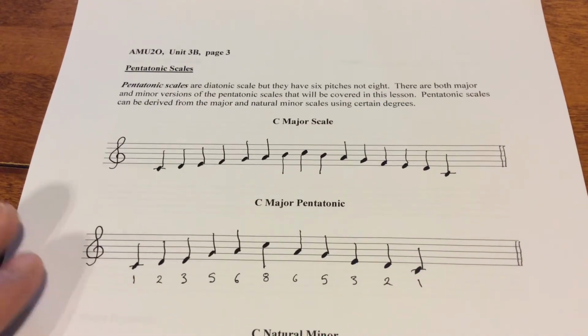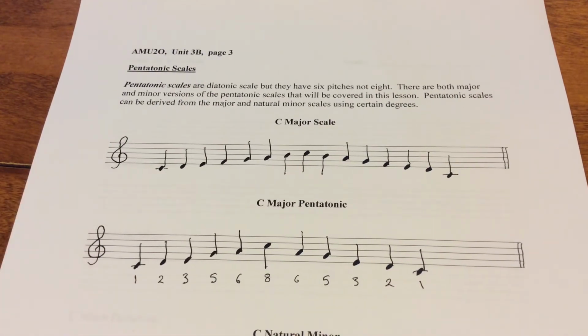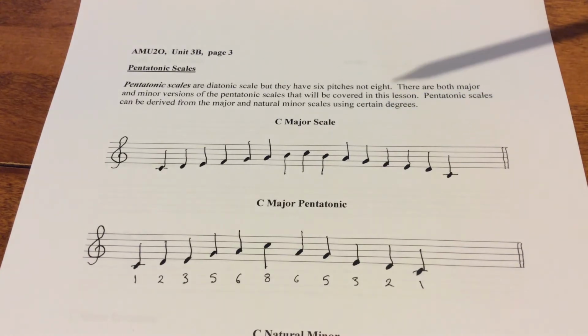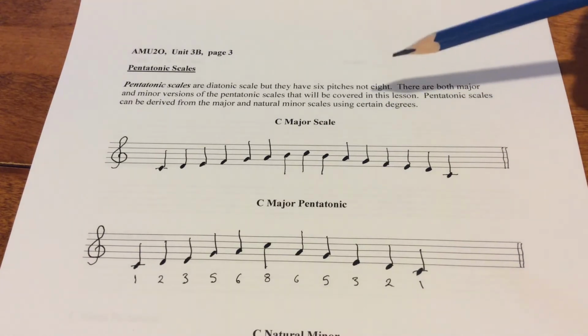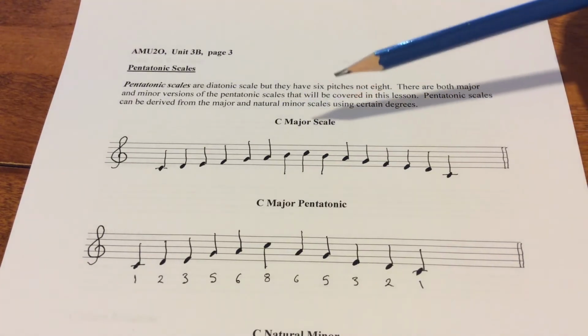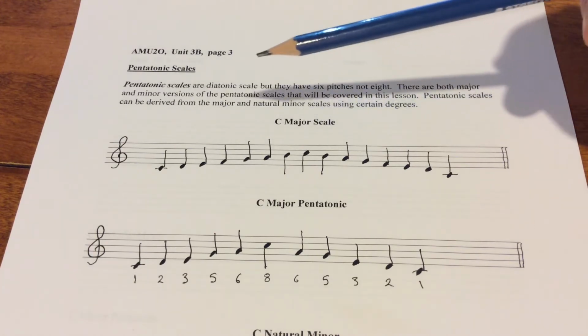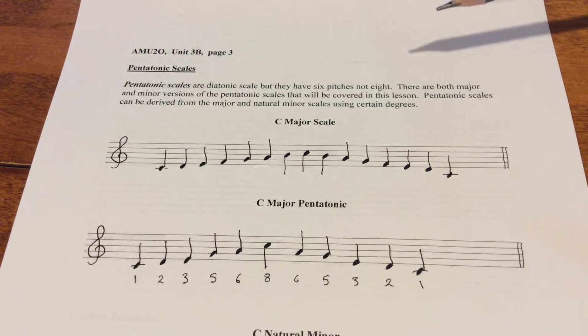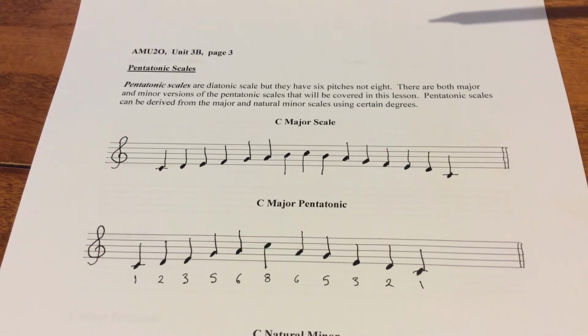All right, now we're talking about pentatonic scales. Last year in grade 9, we learned about the major pentatonic scale. This year we're going to learn about the minor pentatonic scale. So again, pentatonic scales are diatonic, but they have 6 pitches rather than 8. And you're thinking, well, penta means 5. We're including the octave. Yes, there are still just 5 notes in the scale, but if you include the octave, it's 6. There are both major and minor versions of the pentatonic scale that we will be covering in this lesson.